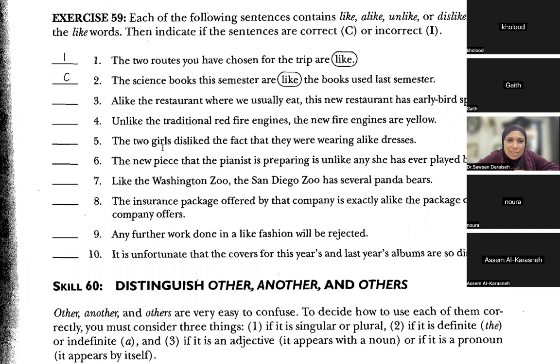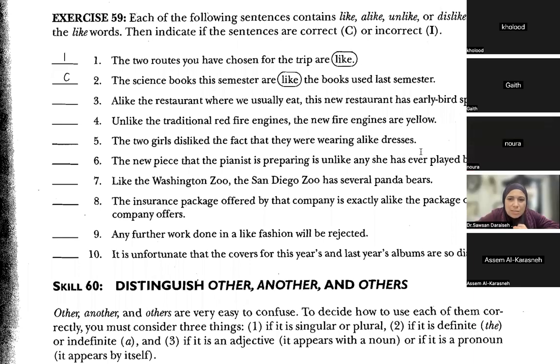The fact means the idea that they were wearing what? What's the problem here? Wearing like dresses. Without a, like dresses means similar dresses. So we need to remove this, guys. Similar dresses means like dresses, okay? As an adjective. So we want to remove this. Why don't we want it? Because dresses is plural, guys. We can't say alike about dresses. So like dresses means similar dresses, okay?